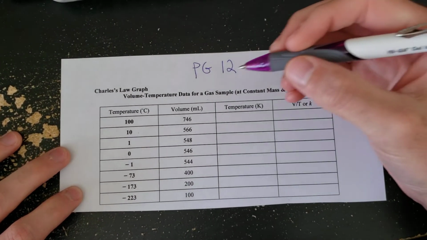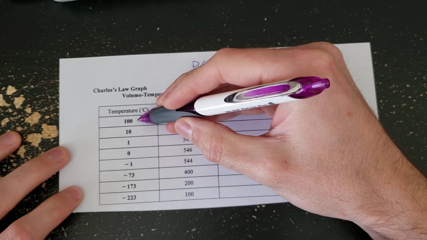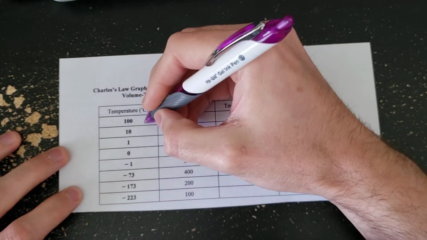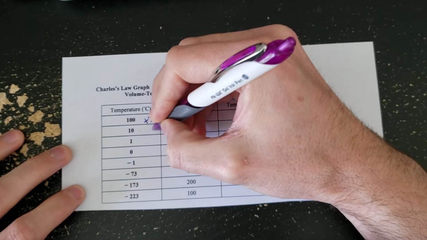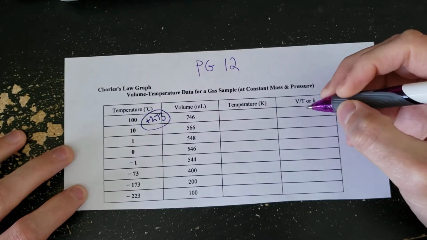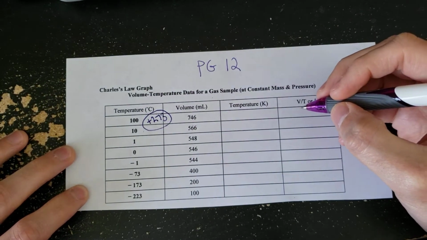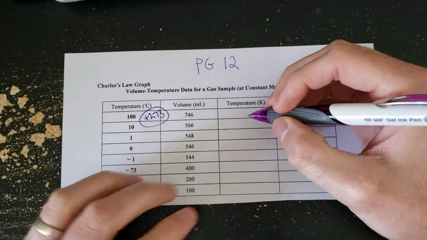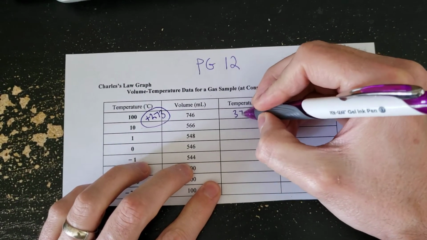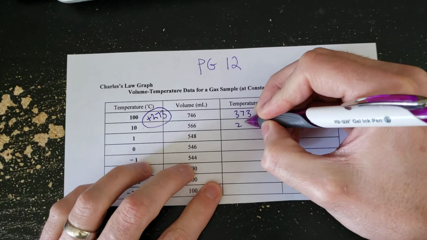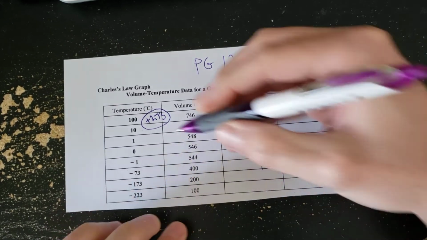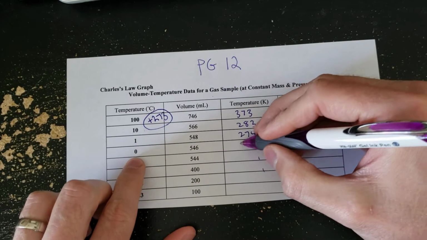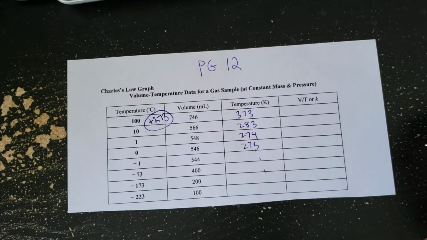The first thing you need to do is take your temperatures and convert them to Kelvin, because all of our temperatures need to be in Kelvin in this gases unit. So that's just going to be adding 273 to the Celsius temperature. So you're going to get things like 373, 283, 274, etc. Right? You're just adding 273 to those numbers. Hey, look, this one's 273.